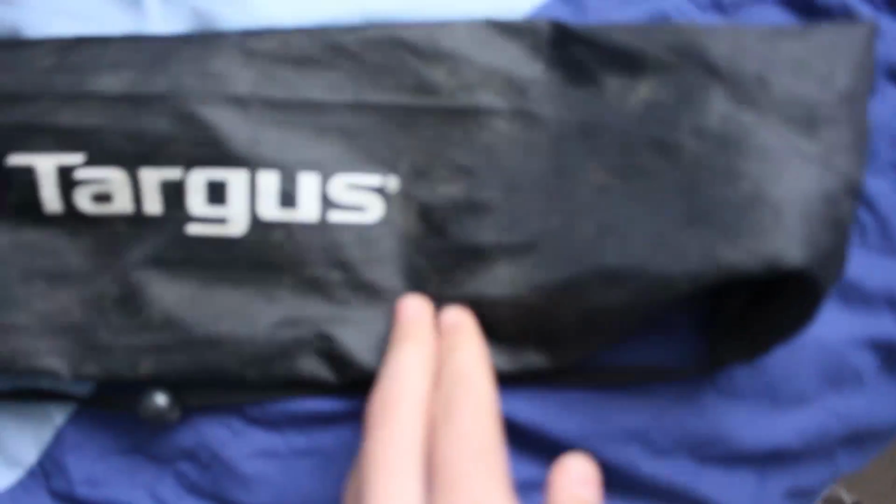So yeah, that's like the tripod bag. It's called a Targa, so I'll try and find it. Everything will be linked down in the description.